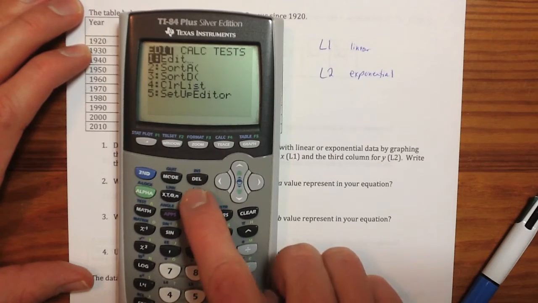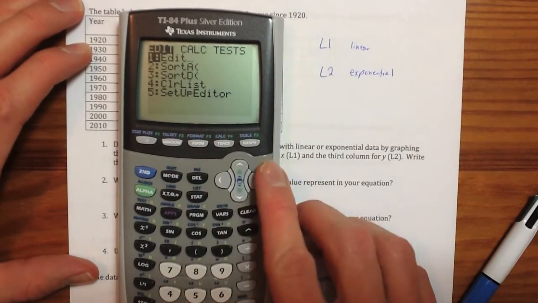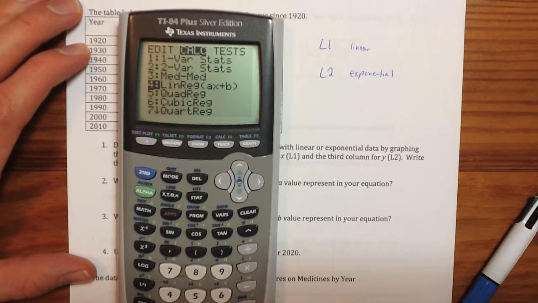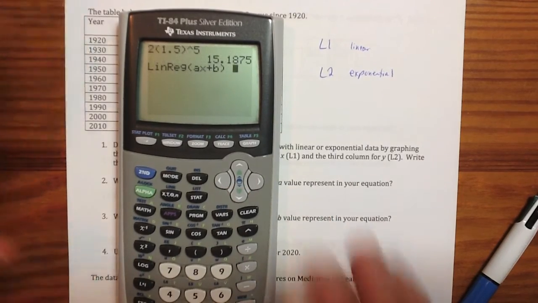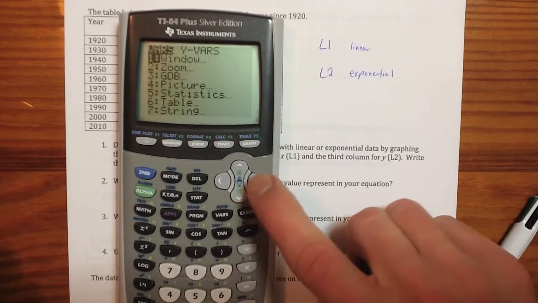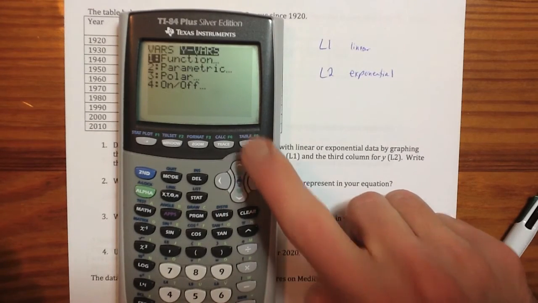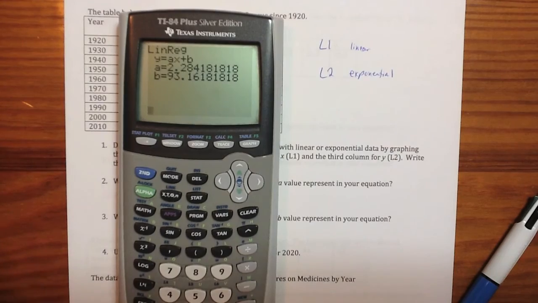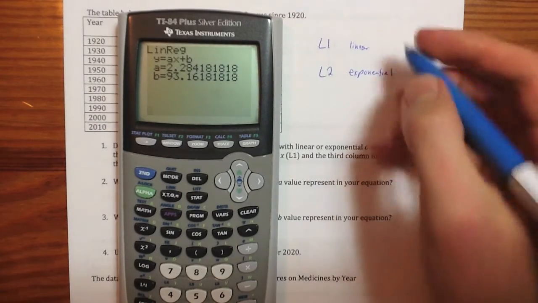So stat, I want to calculate something. I want to calculate a linear regression. Press enter on that. Now before I go any further, before I do anything else, I need to press vars and save it under yvars, function y1, enter. There we go. I'm going to just write it down here on the side.